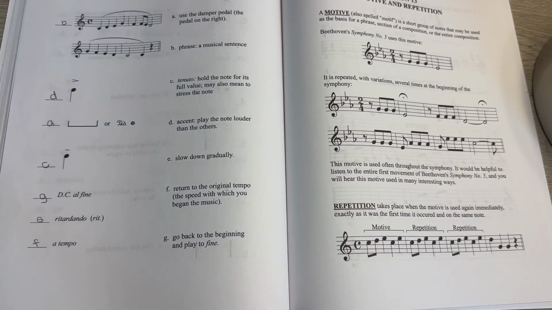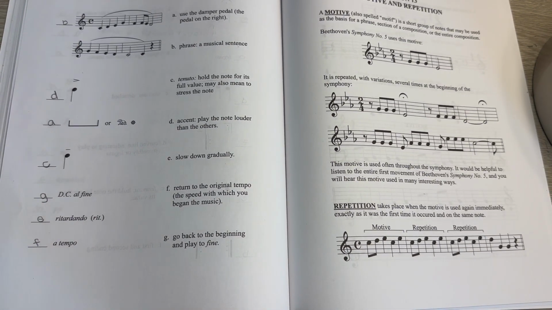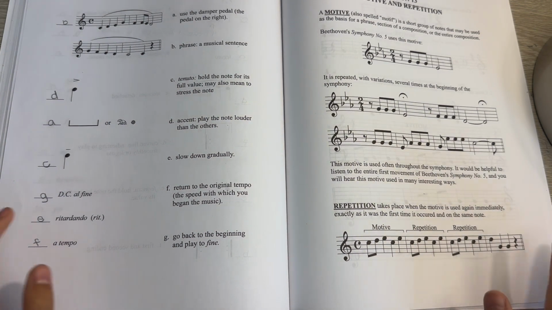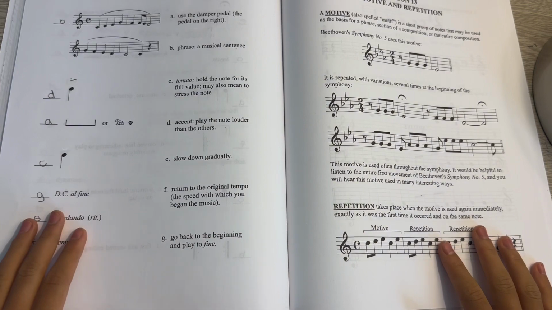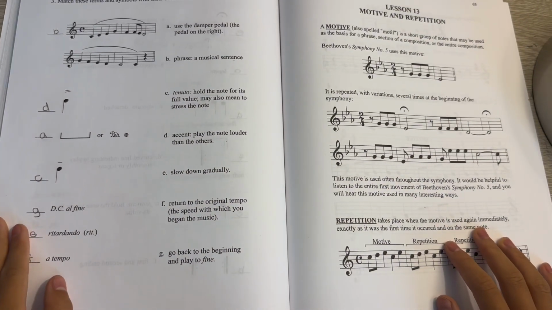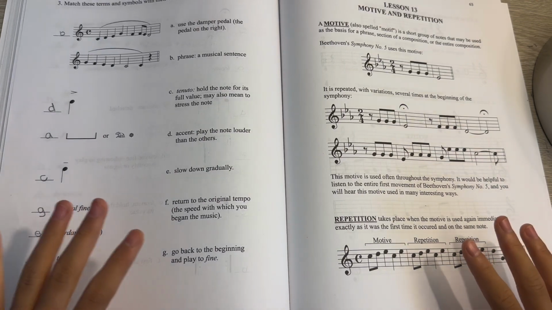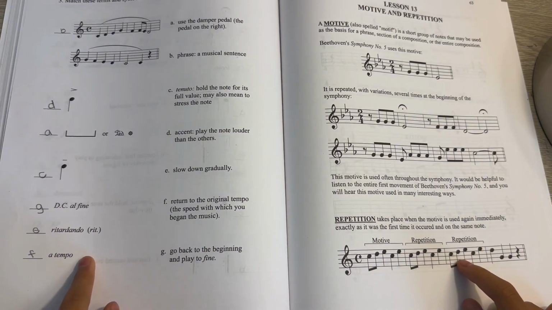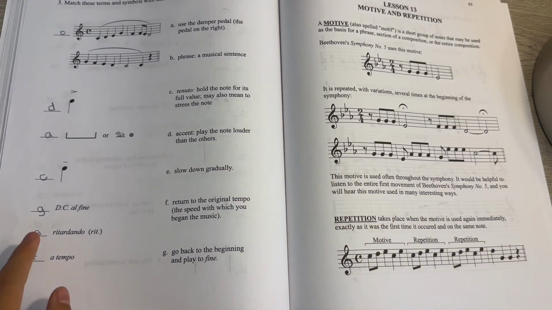So that's it for this lesson. You guys don't have to worry about stressing too much about not knowing all of these terms and symbols by now. We just started learning these, so it's okay if you don't memorize all of them already. You don't have to stress about that because we will be doing all of this again in our other books.